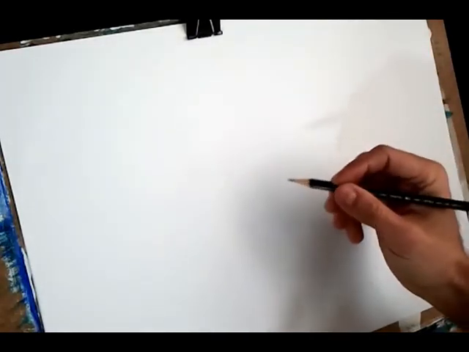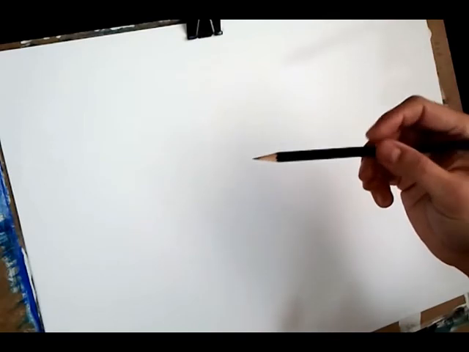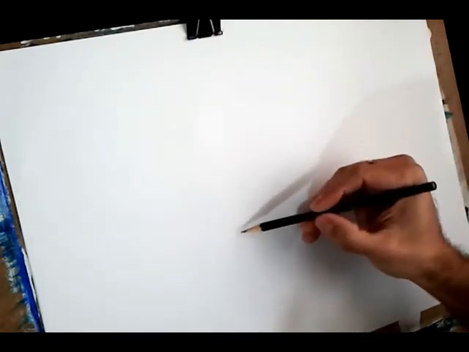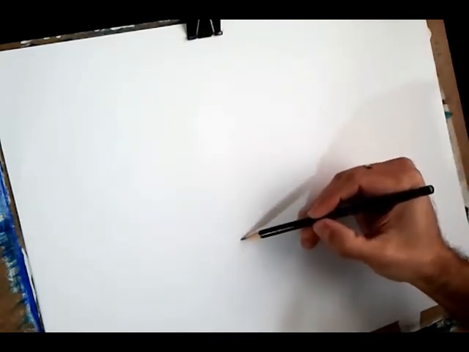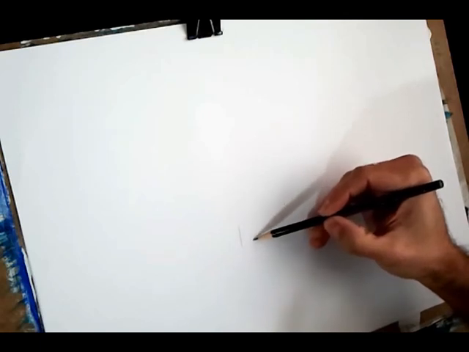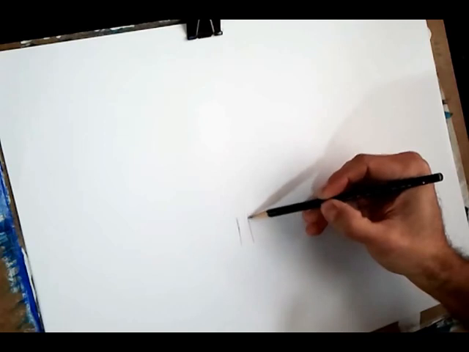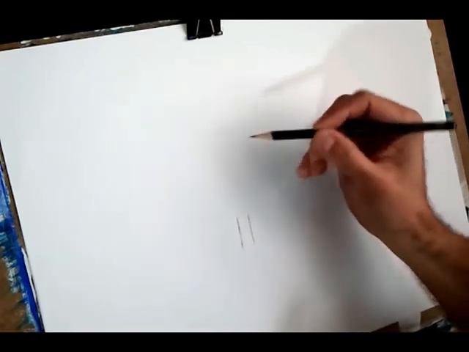Hi friends, today we are going to learn how to teach your children how to draw a realistic tree in a very easy way. Look, first of all, we draw two lines, two parallel lines. Okay, that's a tree? No, it's not a tree yet, but it will be.